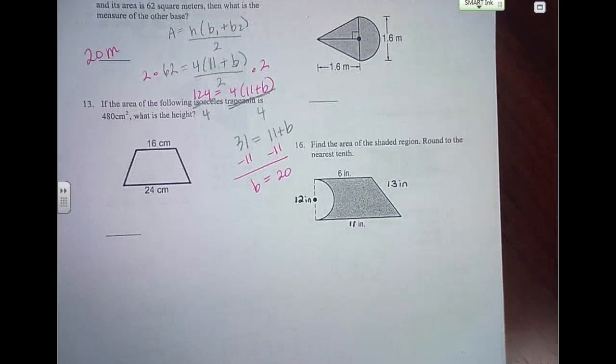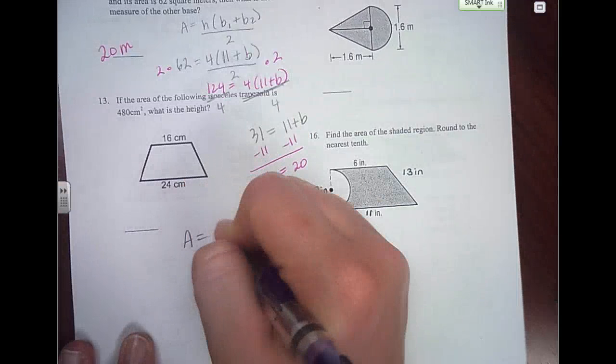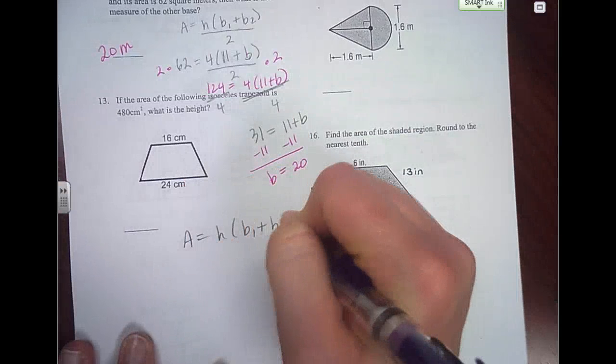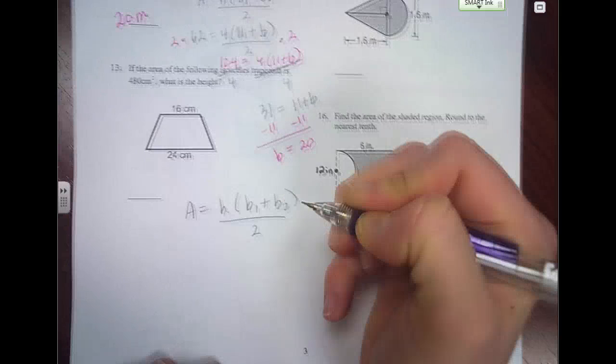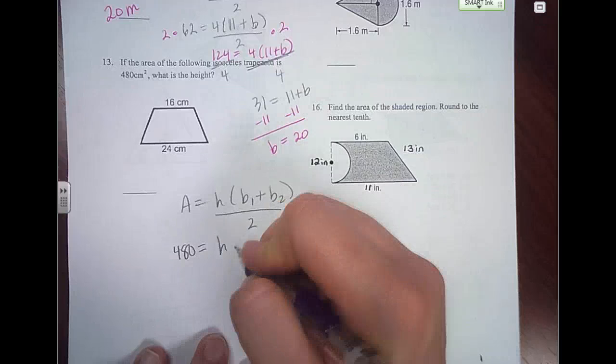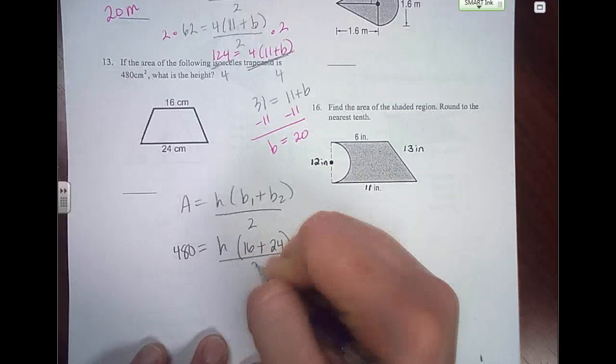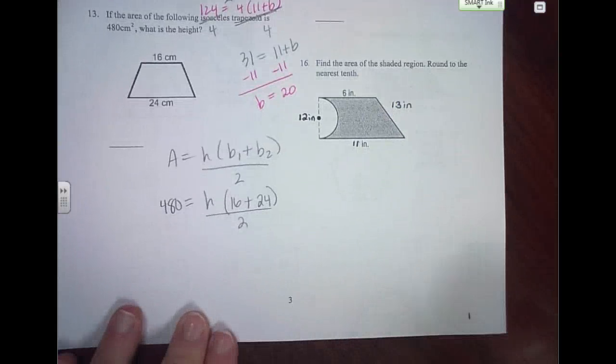Number 13, if the area of the following isosceles trapezoid is 480 centimeters squared, what is the height? So again, let's start with our formula. So they give us area is 480. We're going to find the height, but they give us the bases, 16 plus 24. So again, the first thing I'm going to do is multiply by 2.